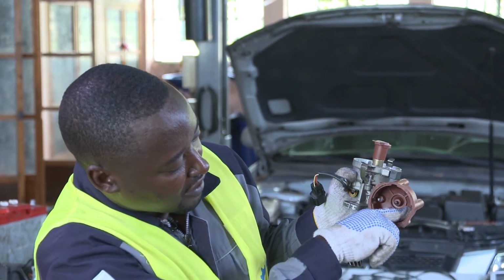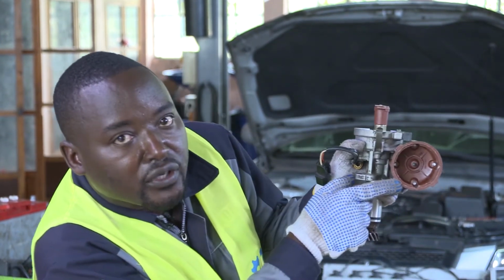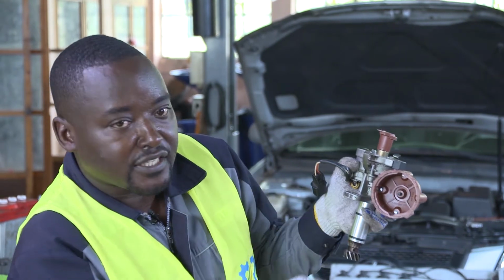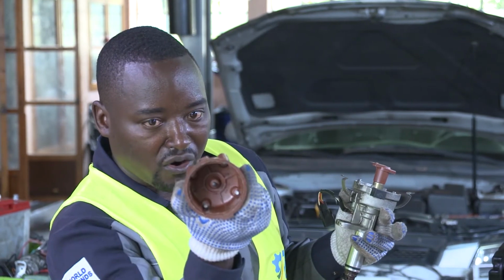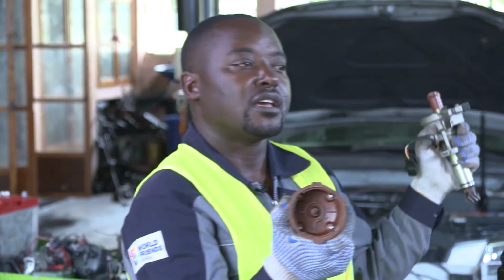It means here we have distributor points, 4 distributor points. These 4 distributor points are according to the number of cylinders of the engine. Here, as there are 4, it means our engine has 4 cylinders.